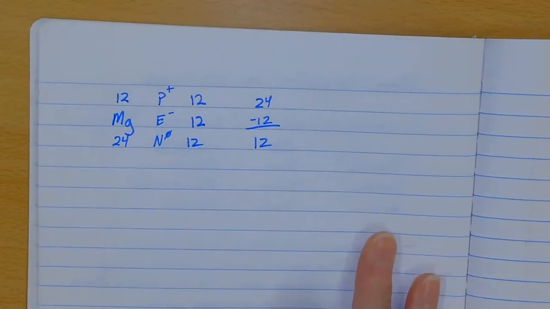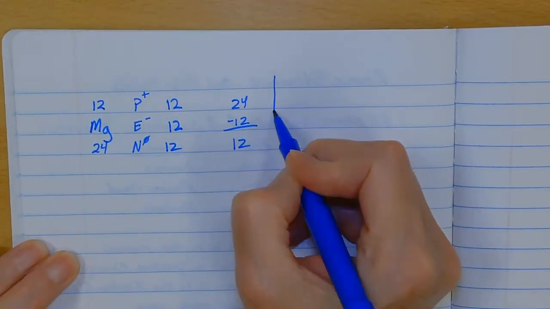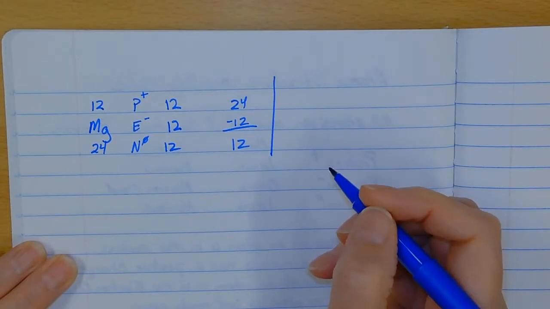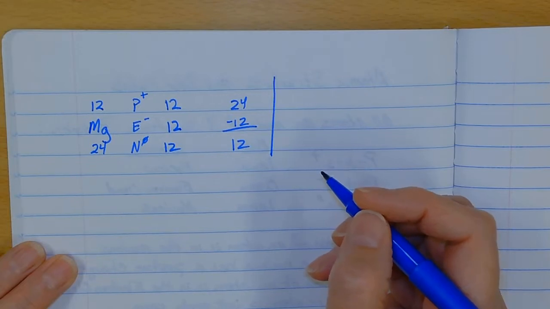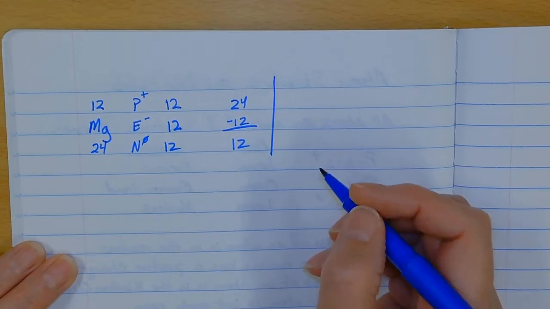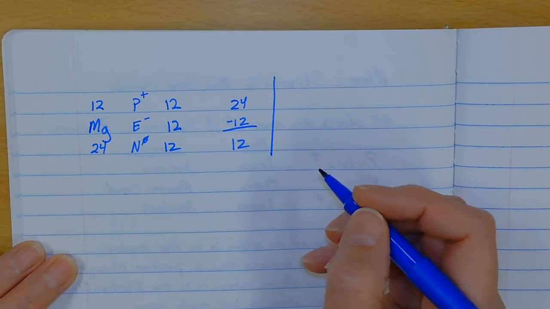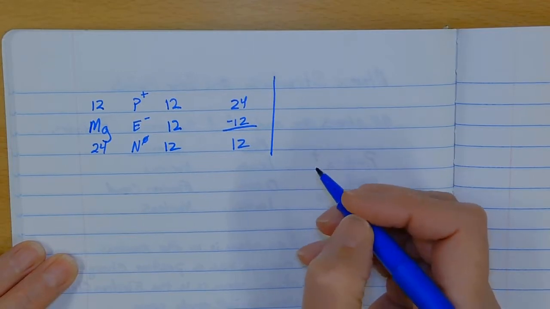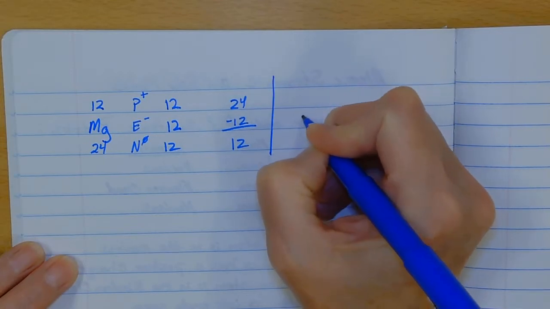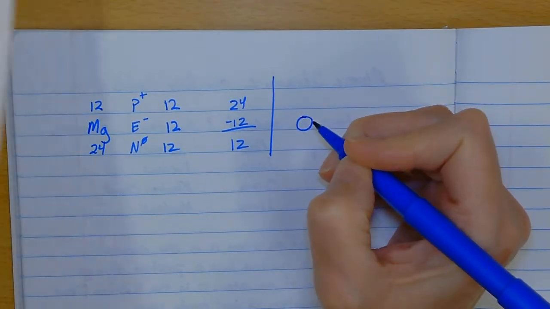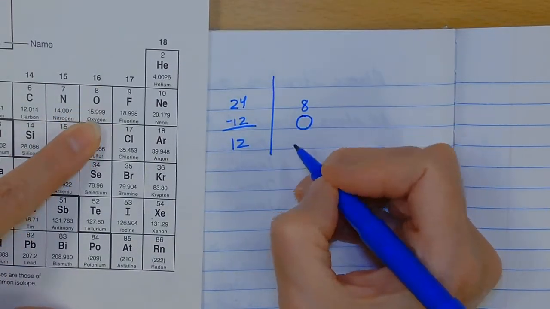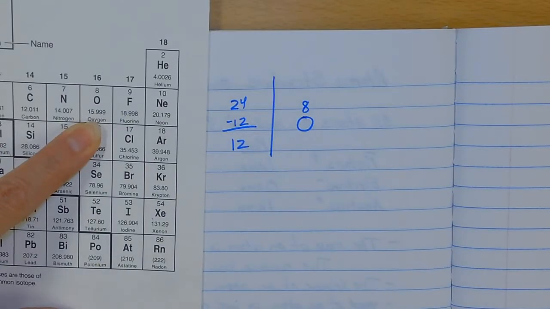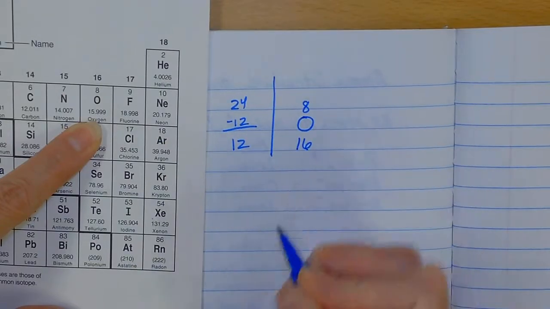Okay, so let's do, I'm going to draw a line here. So let's find, how about oxygen? So oxygen is a capital O. Oxygen is atomic number 8 and atomic mass of 15.999. So 15.999 is going to round to 16 because we're going to make that whole number.